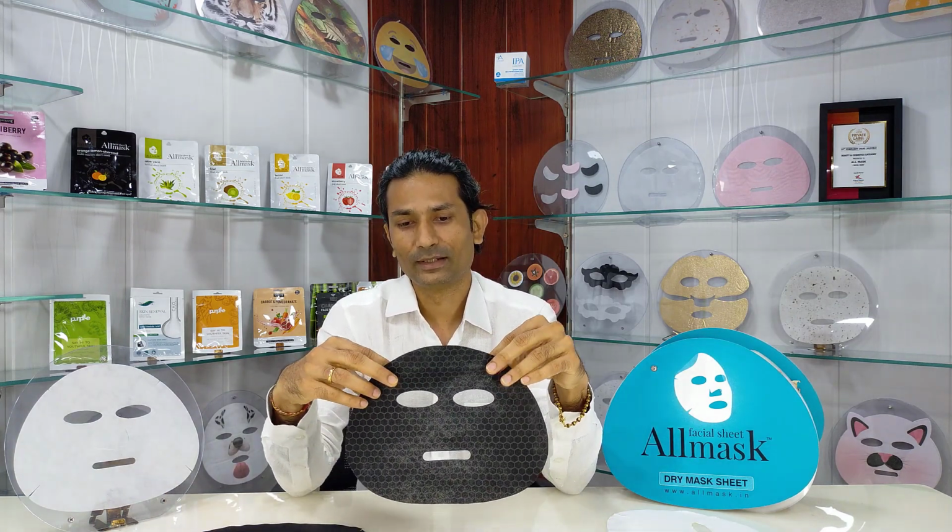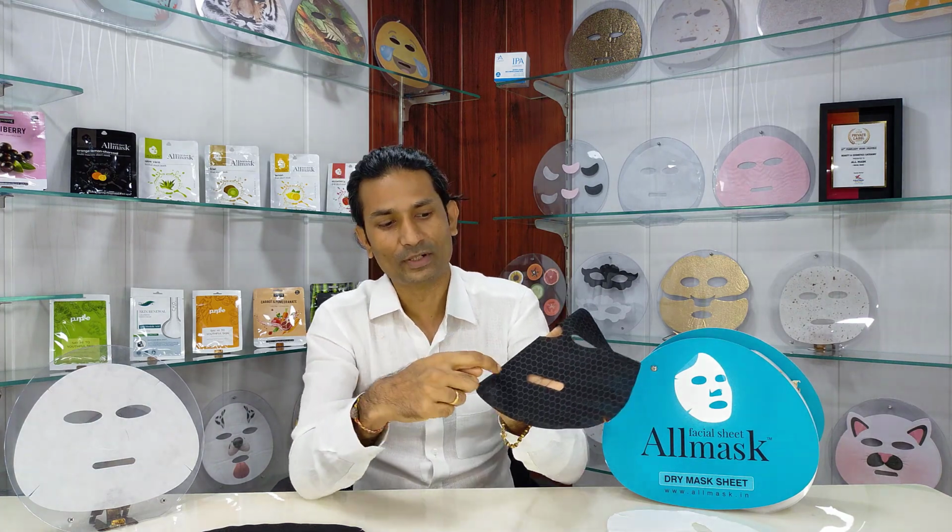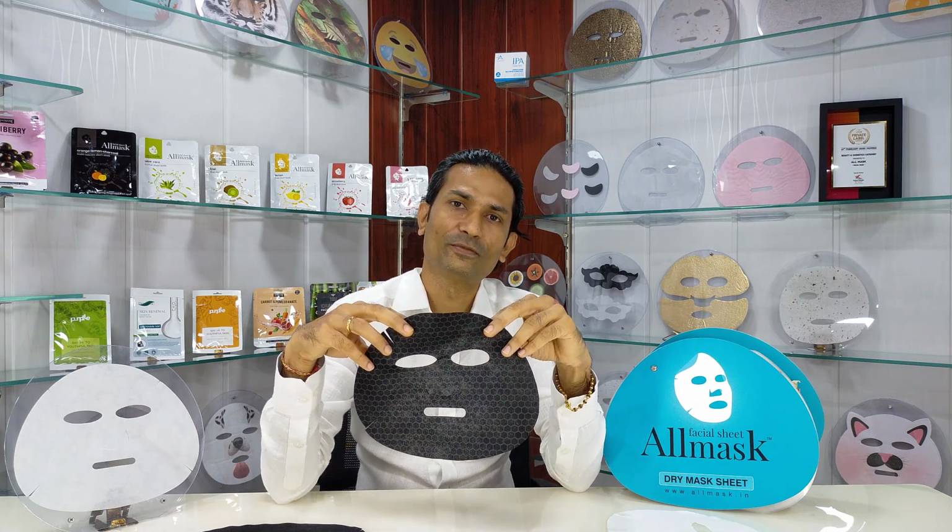Now we have one more sheet mask which is called graphene sheet mask. You can see there is some honeycomb printing over here. It's printing by graphene. Because of this graphene printing, the fabric has a closed circuit, so it becomes conductive.